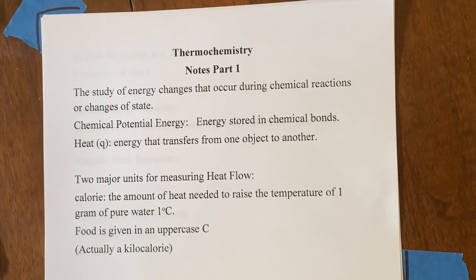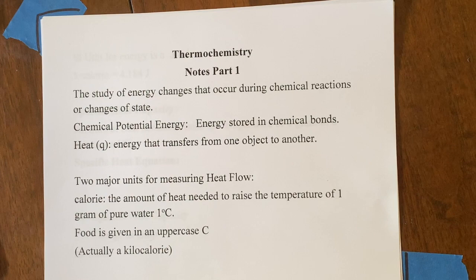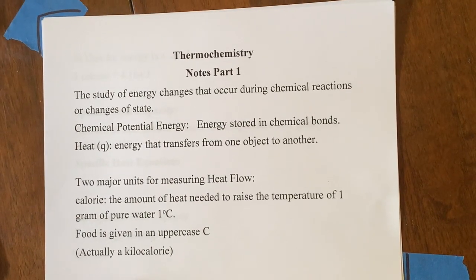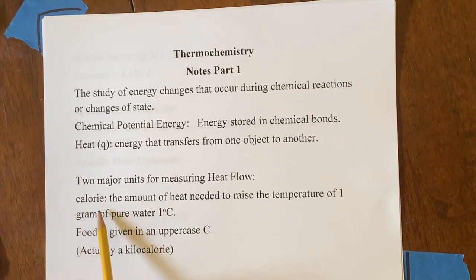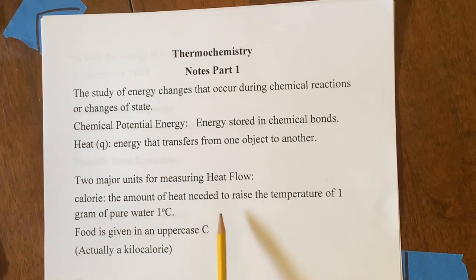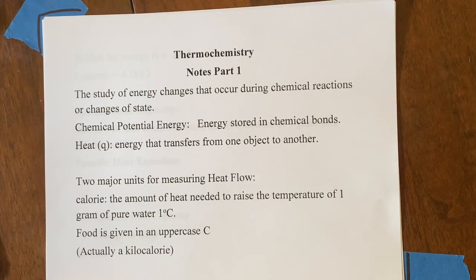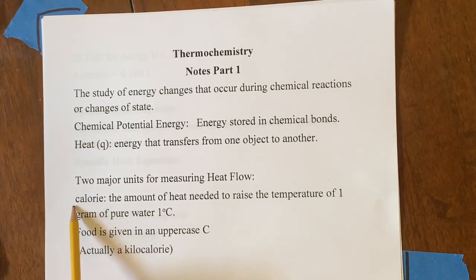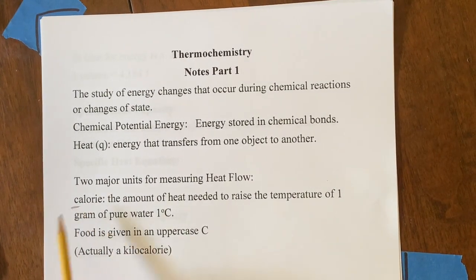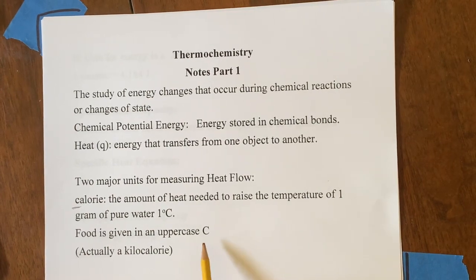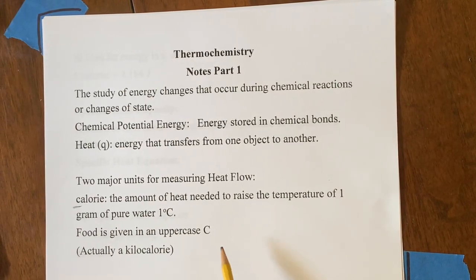There are two major units for measuring heat flow. One that you're certainly familiar with is the calorie. The calorie is the amount of heat needed to raise the temperature of 1 gram of water 1 degree Celsius. Notice I have a lowercase c here, because when we talk about calories, we're typically talking about the calories in food.